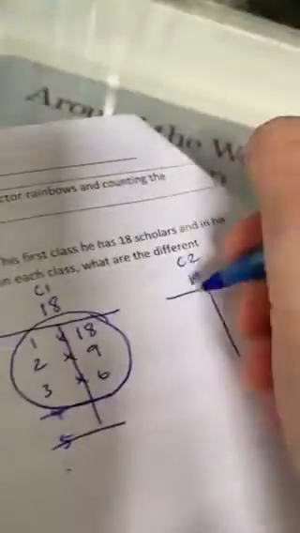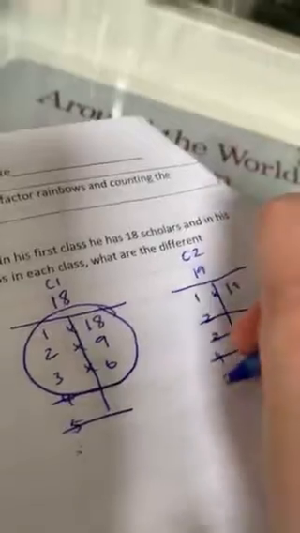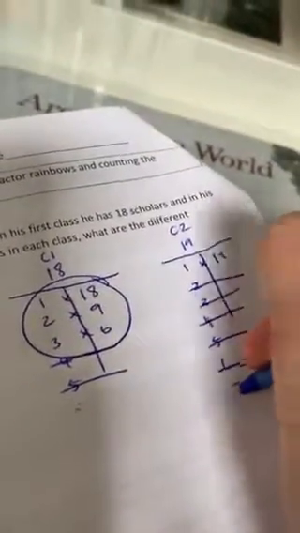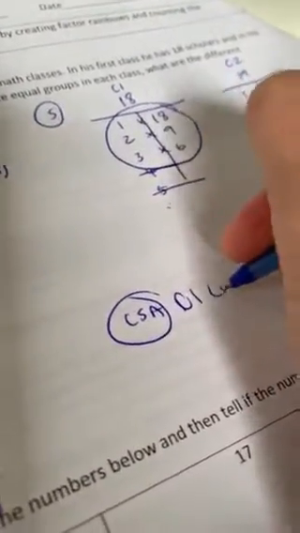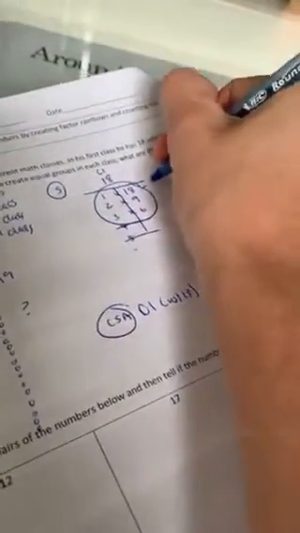These are my factors. 1 times 19. 2 doesn't work. 3 doesn't work. 4 doesn't work. 5 doesn't work. 6 doesn't work. 7 doesn't work. 8 doesn't work. And I'm going to keep going to check until I get to the midway point. Complete sentence answer. Class 1 with 18 has 1 and 18, 2 and 9, 3 and 6, so 6 combos. Class 2 with 19 has only 2.